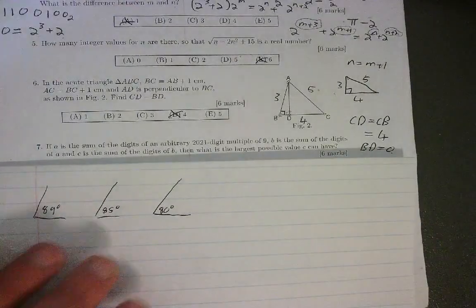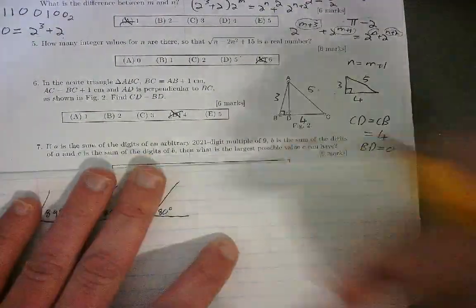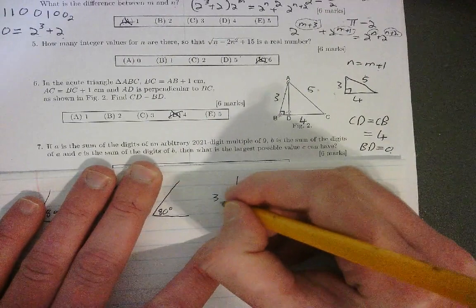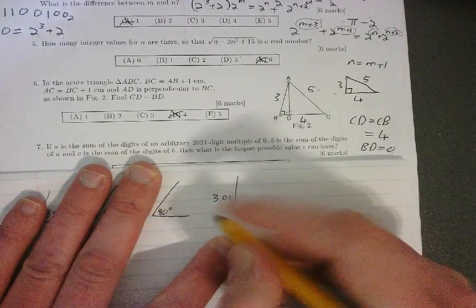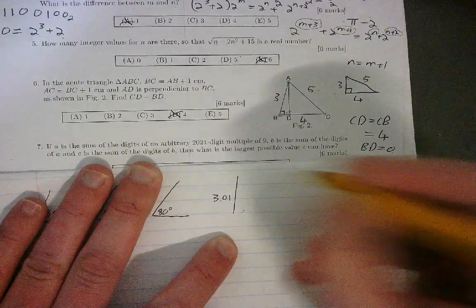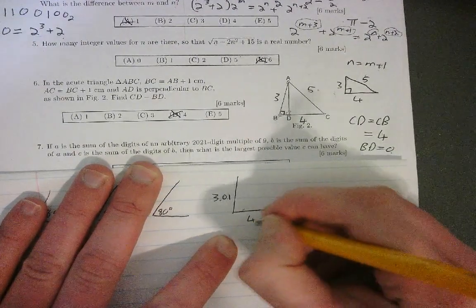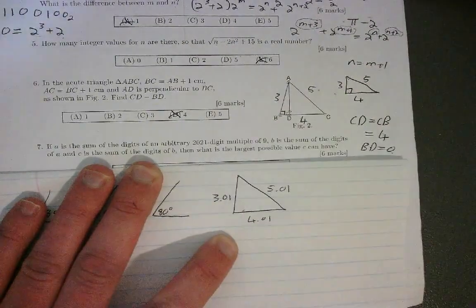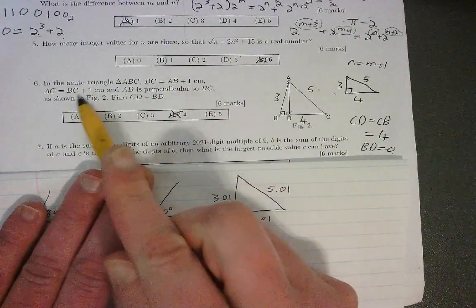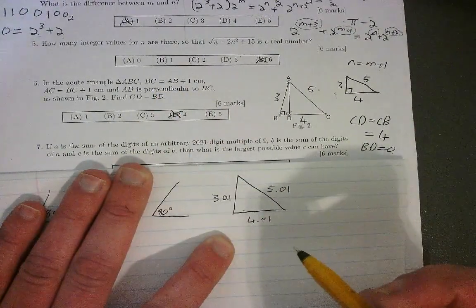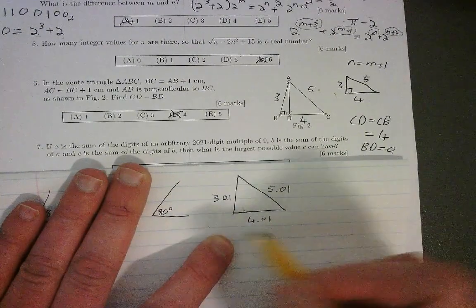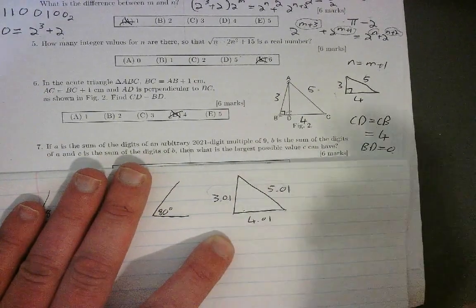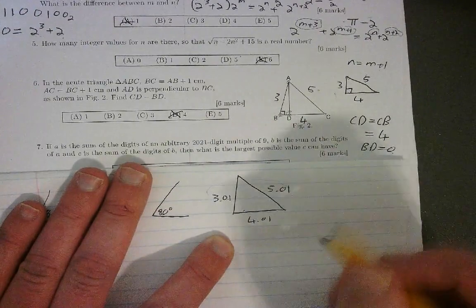Now, what I could do is I could construct the triangle that has a side length of 3.01, or I could put 3.0001, and this is a side length of 4.1, and this is a side length of 5.01. This satisfies this condition, and it is indeed acute, because relative to each other the sides got closer to being equal, and we know that an equilateral triangle is acute.